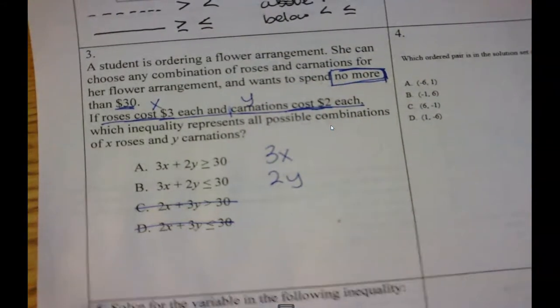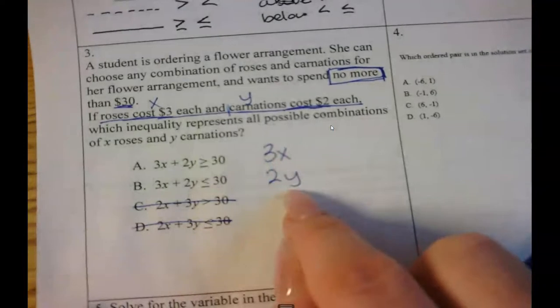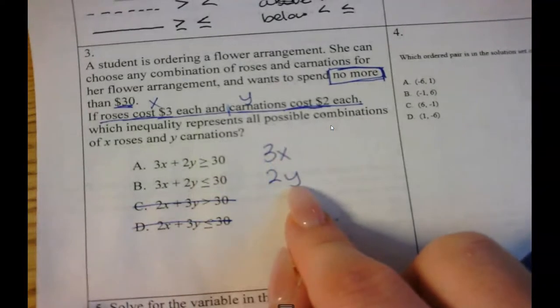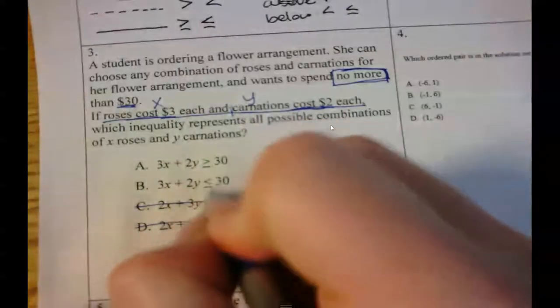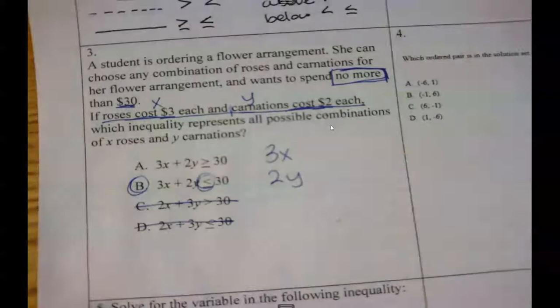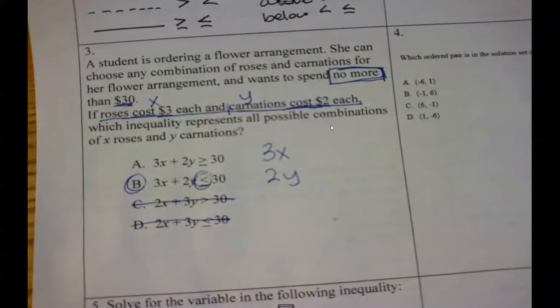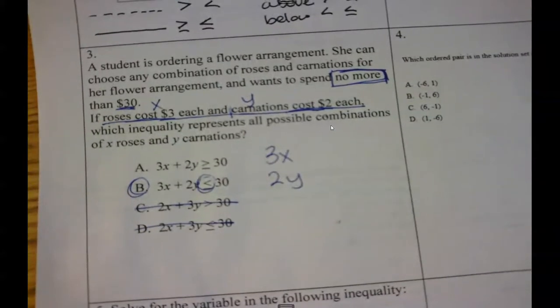So that means that her total cost needs to be no more than $30, meaning it needs to be less than $30. So this is a less than symbol. That is our answer. So there's no quick way of remembering these keywords, no more, less than. There's all kinds of words that they can use for these.